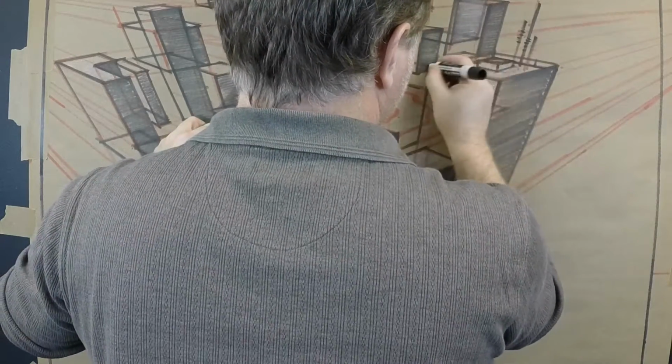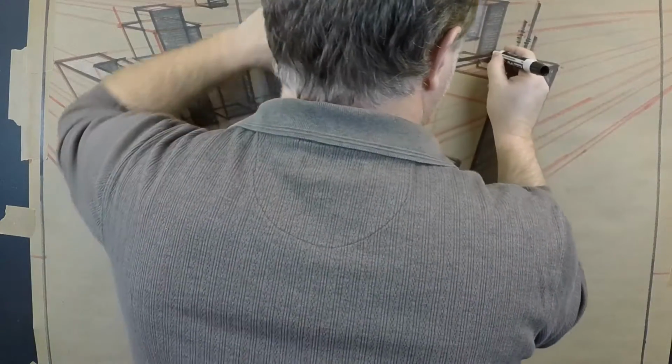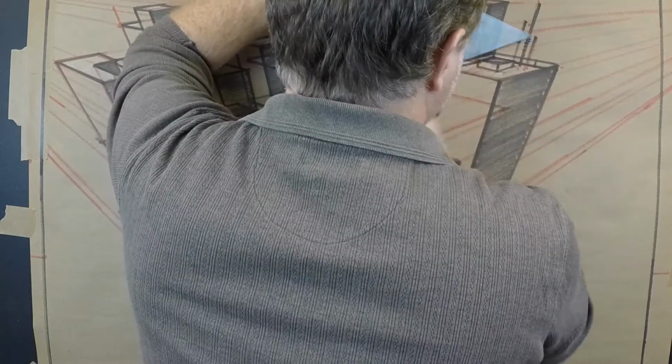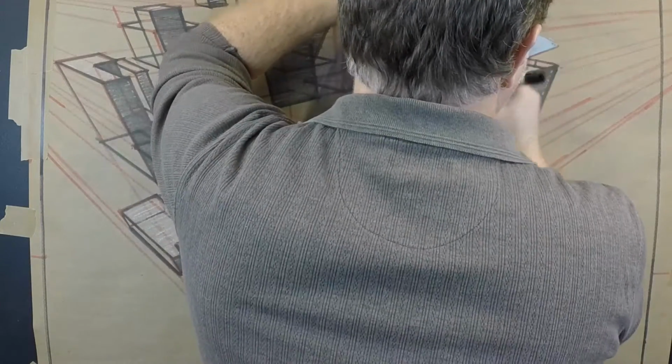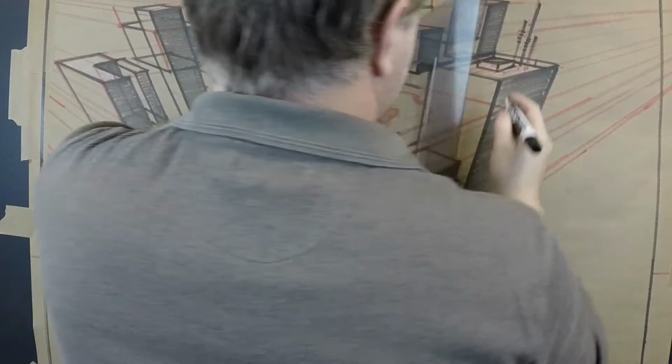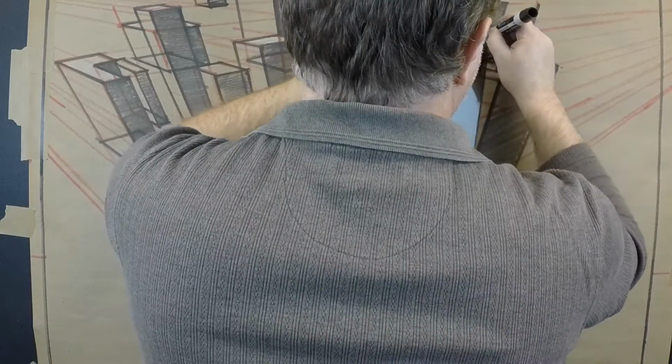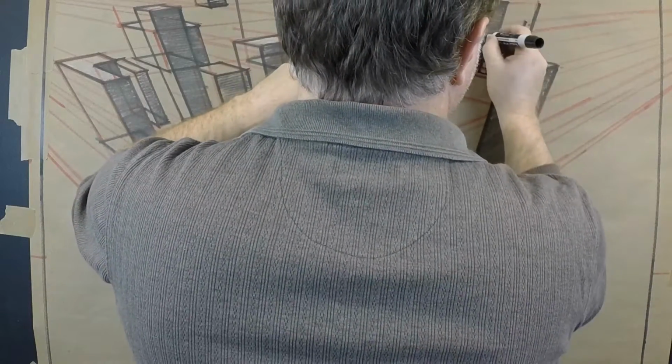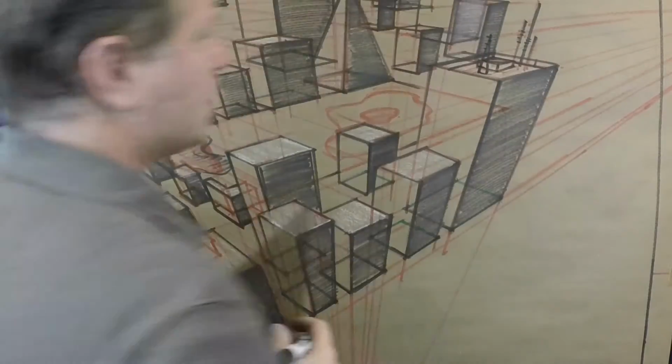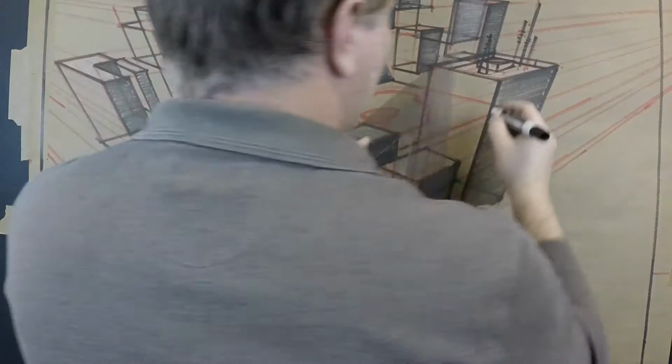And maybe there's going to be some more awnings out into here. Whatever you do, keep your drawing tight and correct in perspective. Maybe there's another kind of pyramid tower over here, something like that, and so on. Okay, so we've got that. And now I'll start working on our buildings.